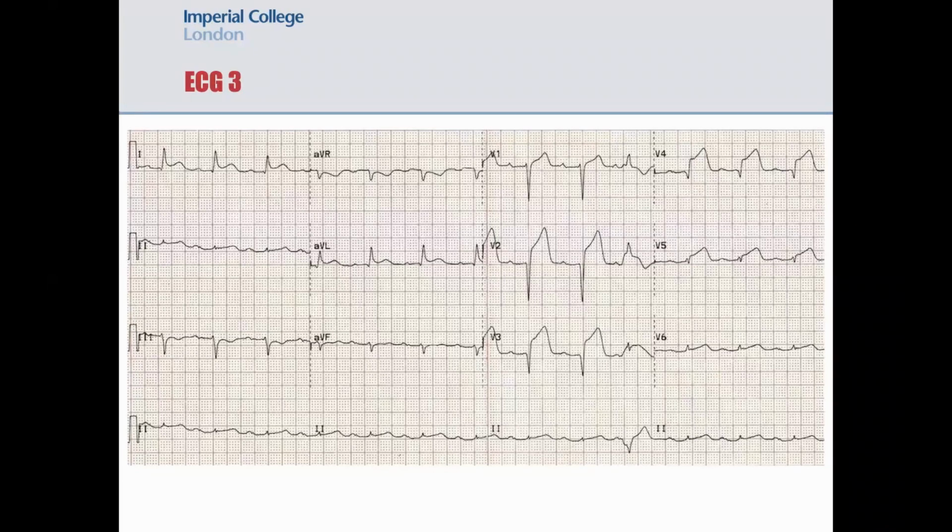Somebody said they can't work out the heart rate. I admit this rhythm strip is not the best, but I've had a count, and it's roughly about 4 large squares between each QRS complex, and it is regular. So a heart rate of 72 would be correct. 300 divided by 4 would be 75.